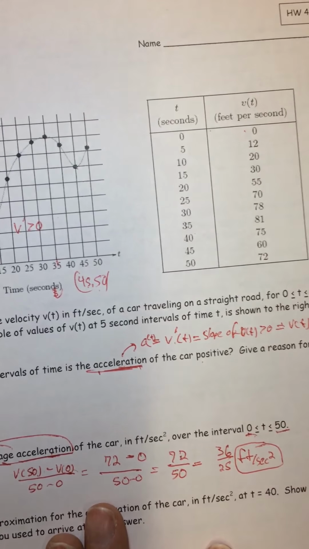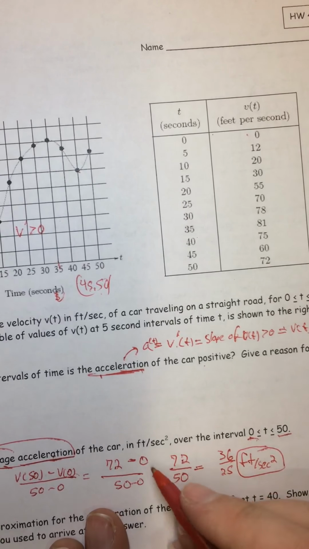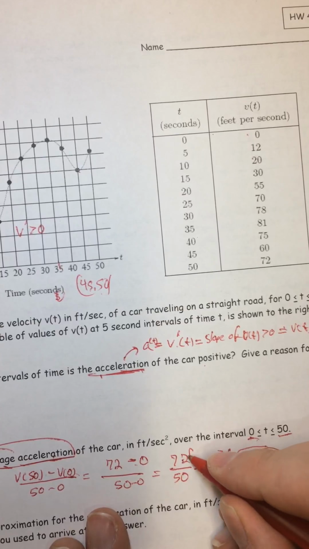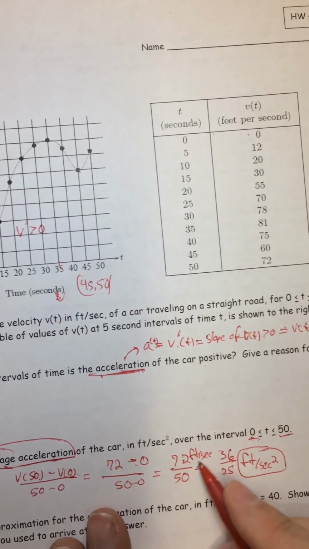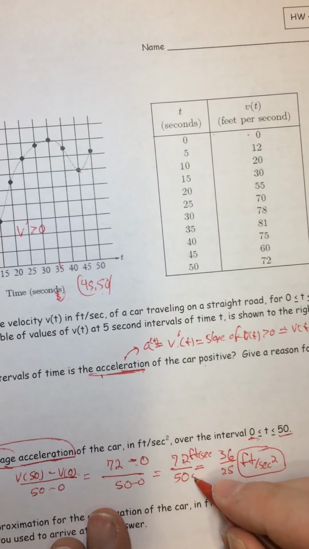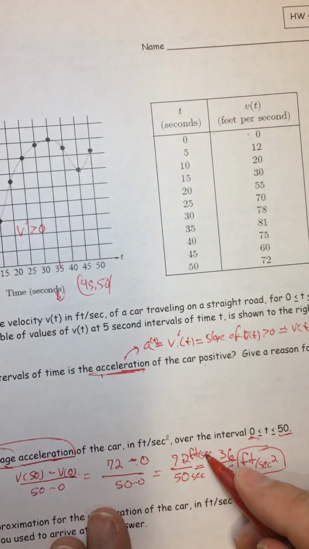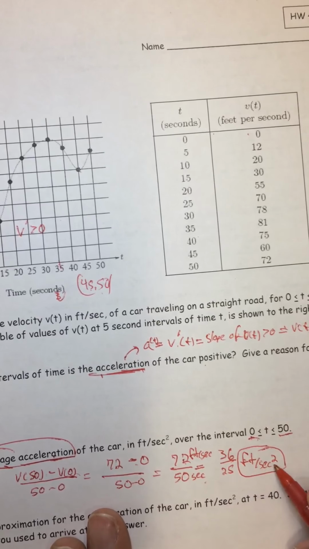The way we get these units is because the velocity was changing. This is 72 feet per second. That's how much the velocity changed by, 72 feet per second in 50 seconds. So feet per second, we write as feet per second squared.